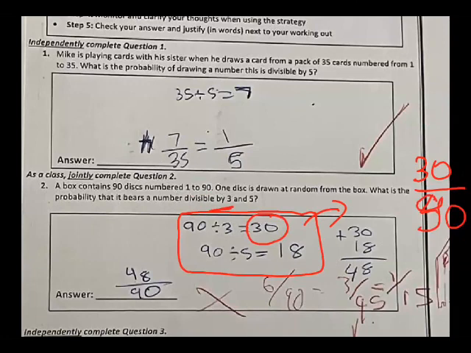18 over 90 simplified equals to... We have to simplify both of these, or we can add them and simplify. What do you want to do? Add and simplify. So add these fractions and simplify. What will be the answer, beta?